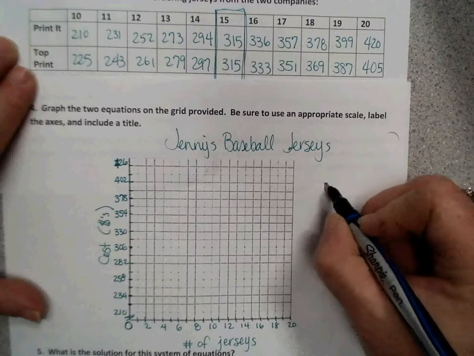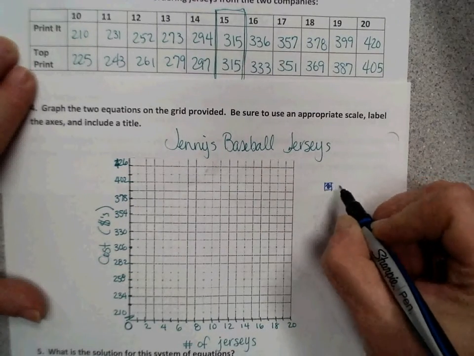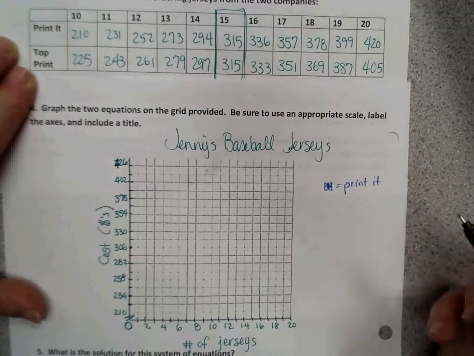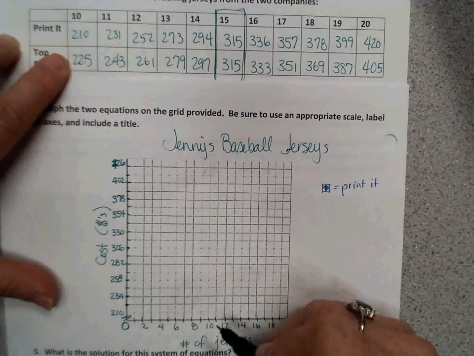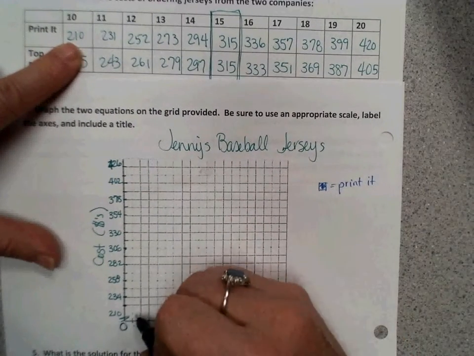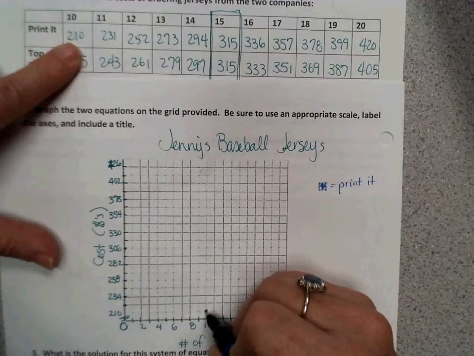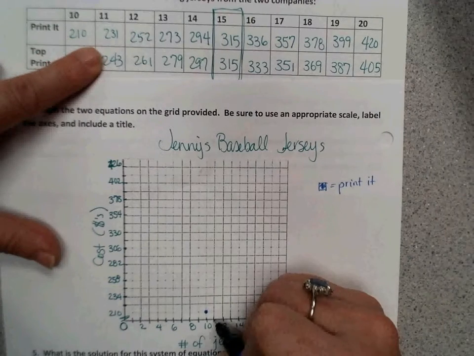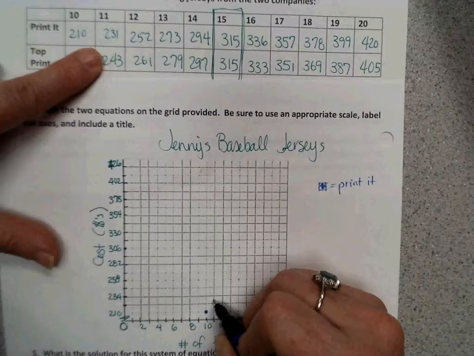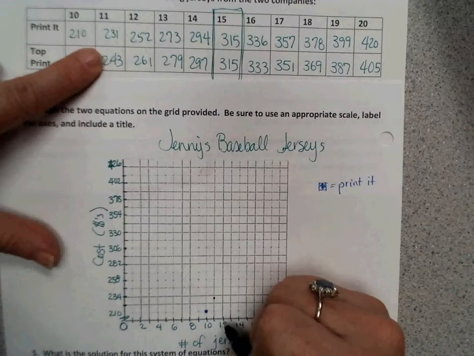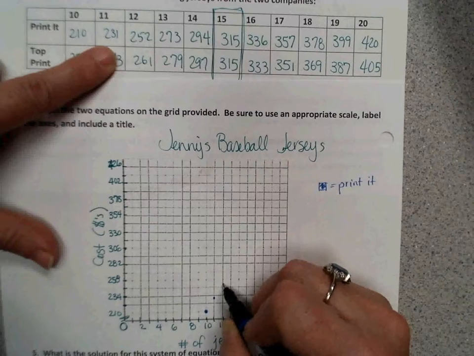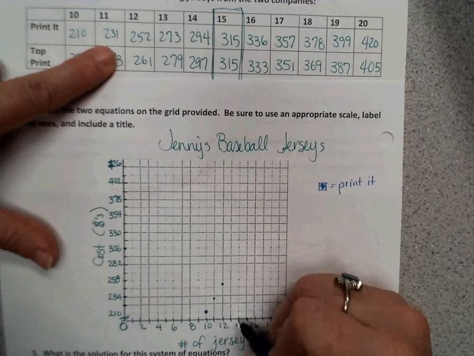So, get a different color pen. The blue pen is going to be Print It, so I'll make a little blue box and say this is equal to Print It. At 10, the Print It cost is 210. So 10, 210 is this point. At 11, it's 231, which would be about here.